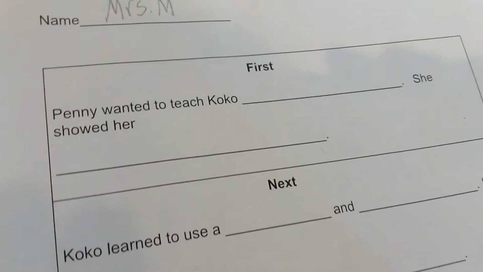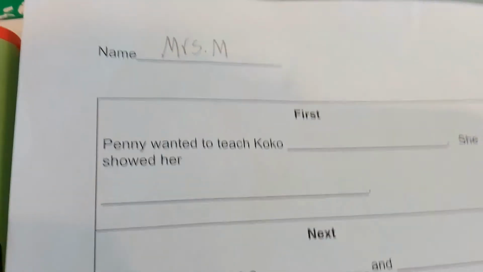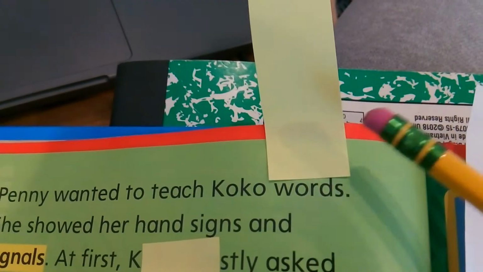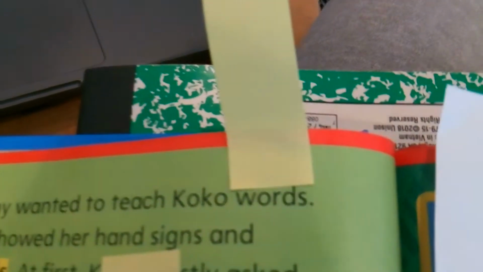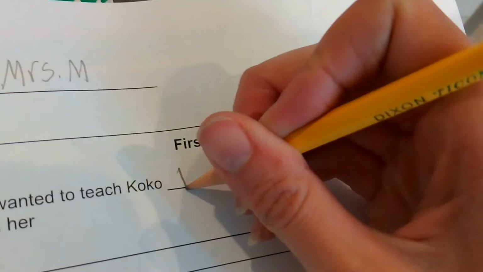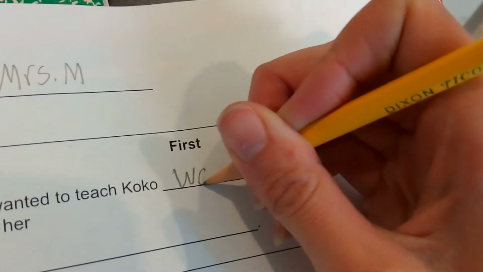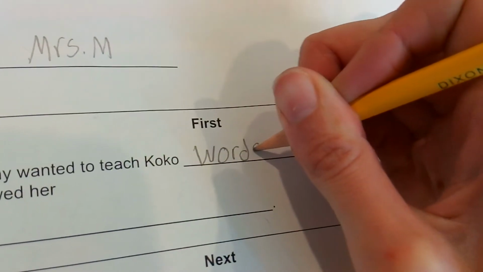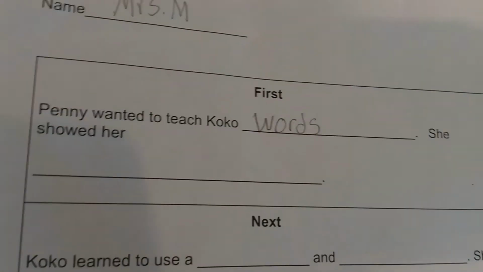In order to record, we're going to go over here, and I see we said that Penny wanted to teach Koko, and I can look at my first thing I marked, words. So I'm going to go back here and write that R blend, w, o, r, d, s, words.